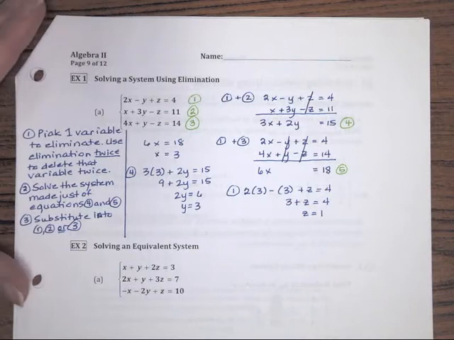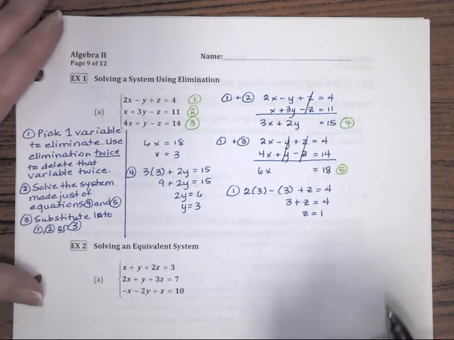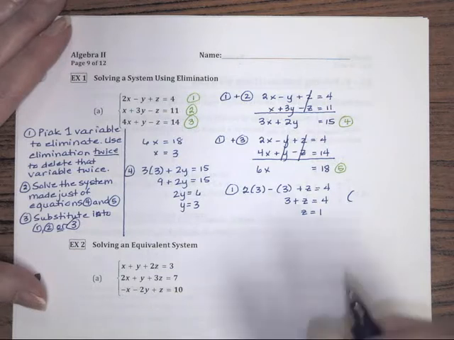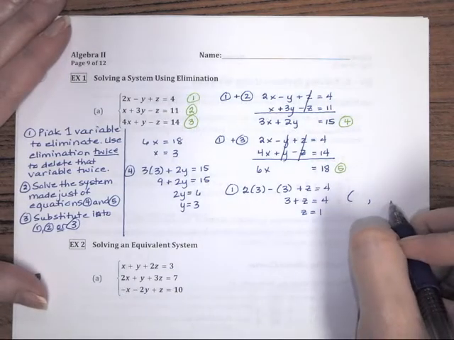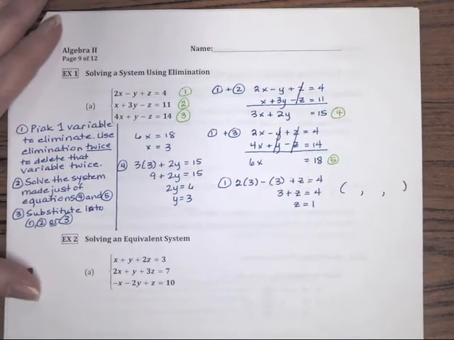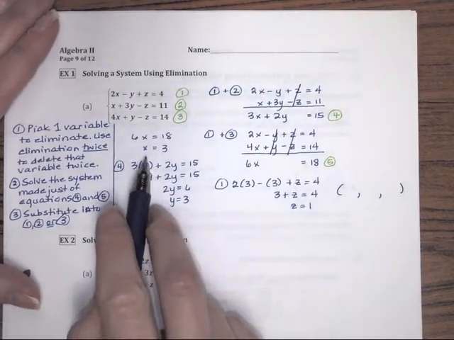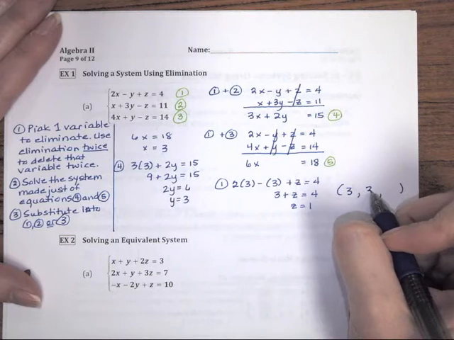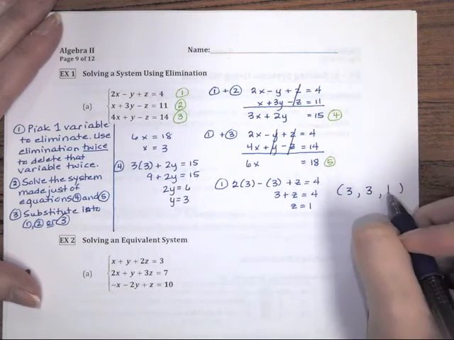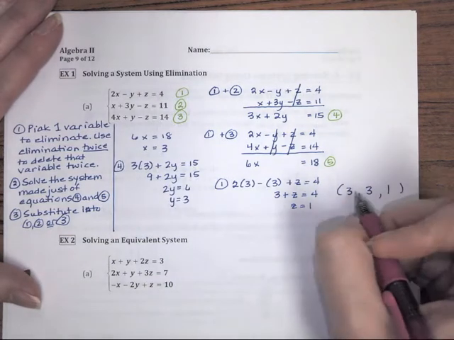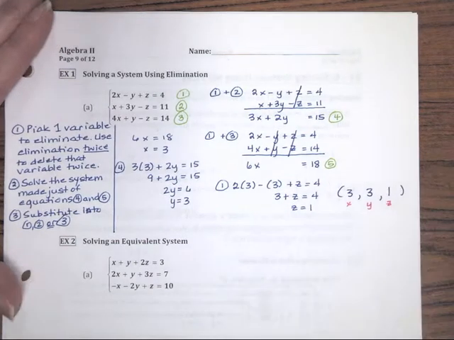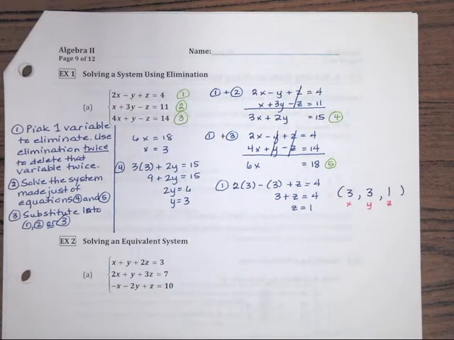All right, now I have to write this as a solution. So you're going to put these in alphabetical order, with commas, like so. So x is first, he's 3, y is 3, and z is 1. So that's my solution. They go in alphabetical order, x, y, and z. So if you have some with A, B's, and C's, they go in alphabetical order.